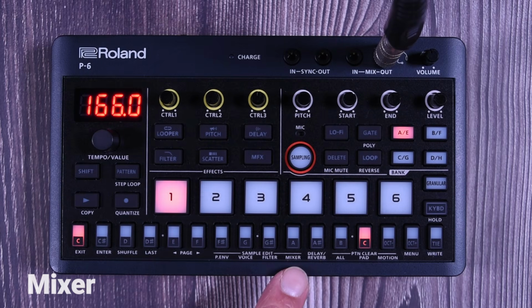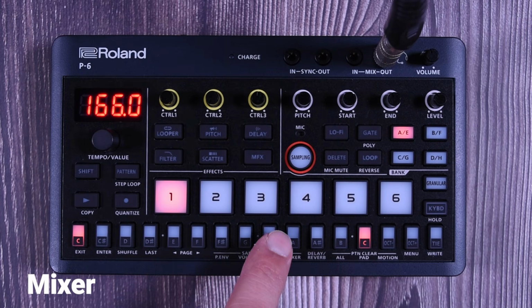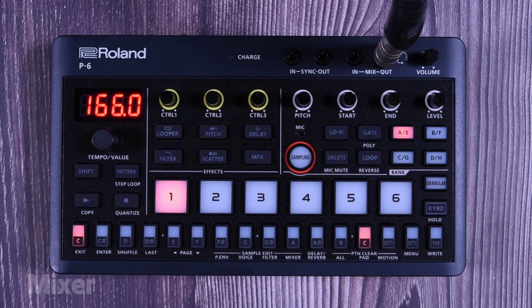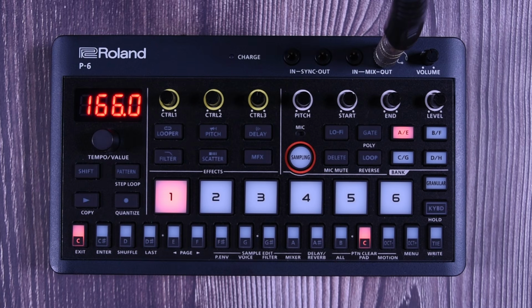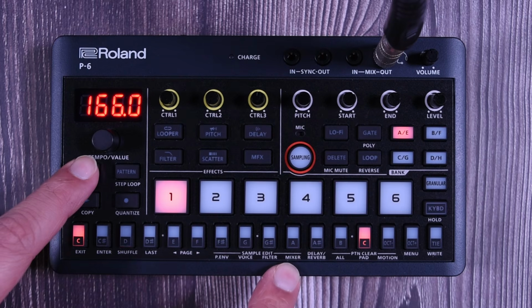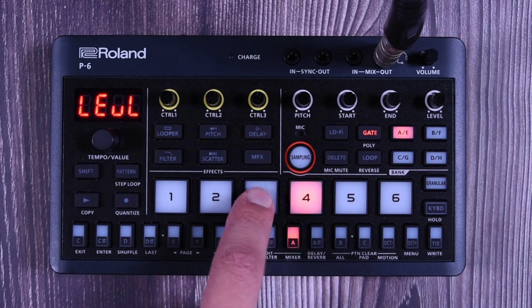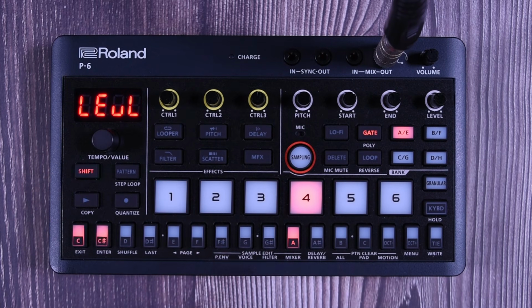All right, so then you get the mixer, this one. And notice that everything that we've been discussing for the past 1 hour is about the sample edit. All the options that you have on this unit are just mind-blowing. So when you go to the mixer, it's about each of the different sounds, the configuration of the different sounds.